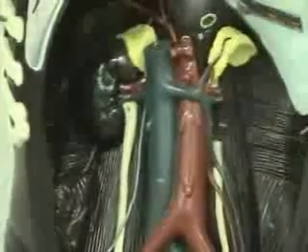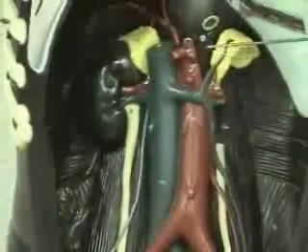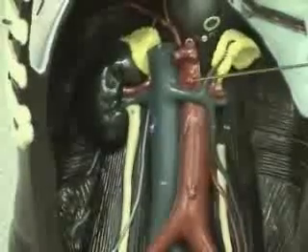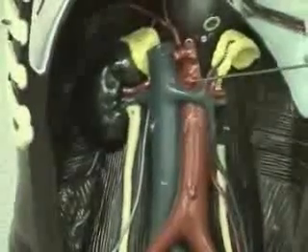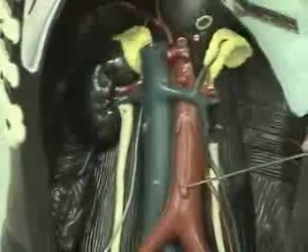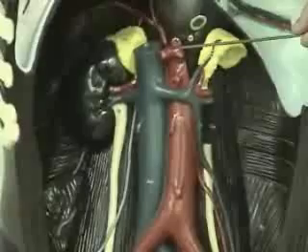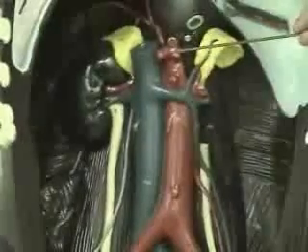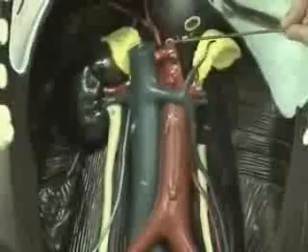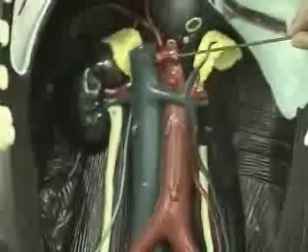The unpaired vessels, there are only three. At T12, the celiac trunk. At L1, the superior mesenteric artery. At L3, the inferior mesenteric artery. The celiac trunk divides into three branches: the common hepatic artery, the left gastric artery, and the splenic artery.